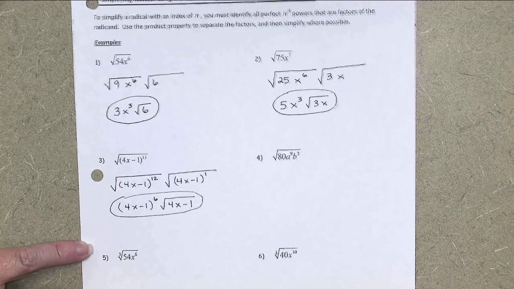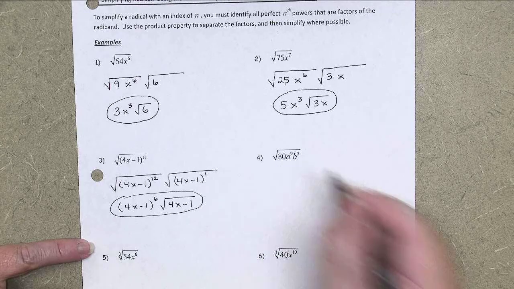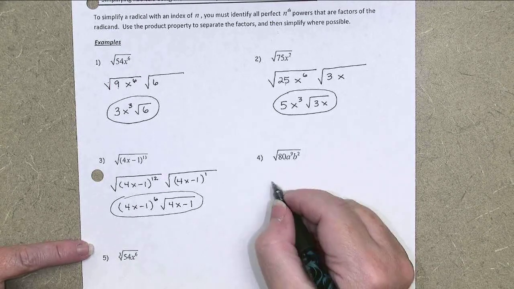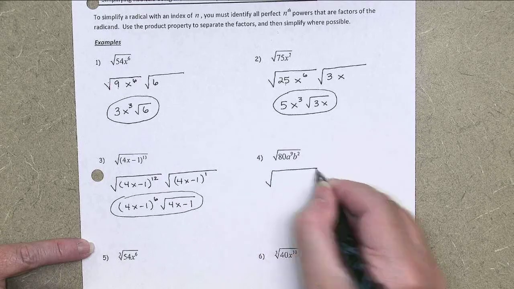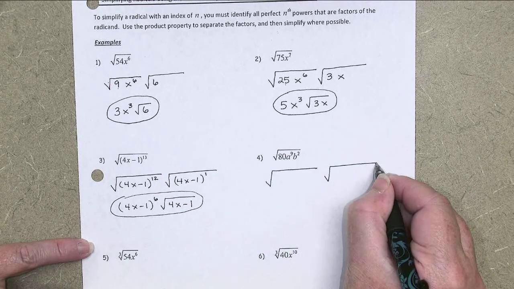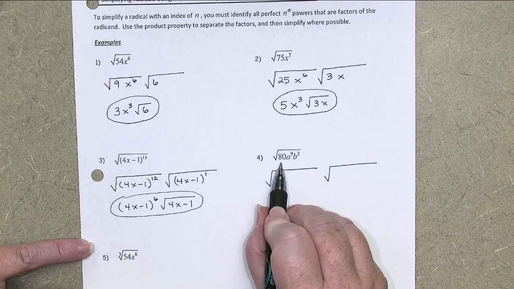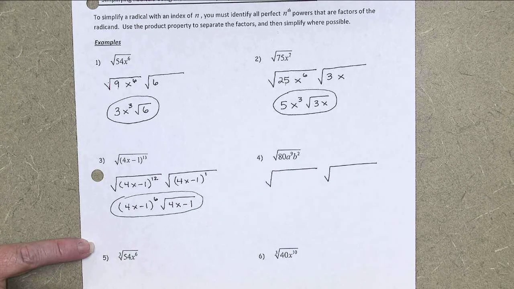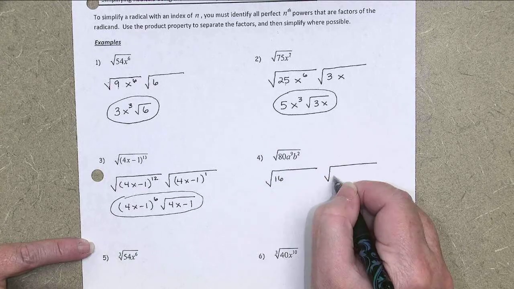All right, one more square root. I've got a couple separate variables here, but notice everything's multiplied, so it is okay to separate. And I'll start with that 80. The biggest perfect square I can think of that goes into 80 is 16. I'm going to go with 16 times 5 here.